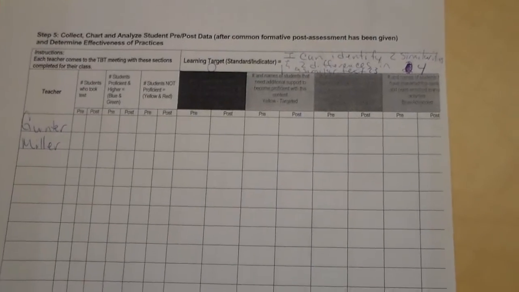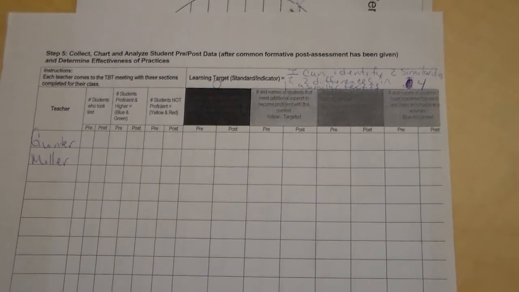Second grade, I have the colored one. This is the one that has all the pre and post. Well, I was just going to write pre on it. So we're going to put it together as a whole group. We do it separate, then we combine it on the common collection tool for the entire first grade.